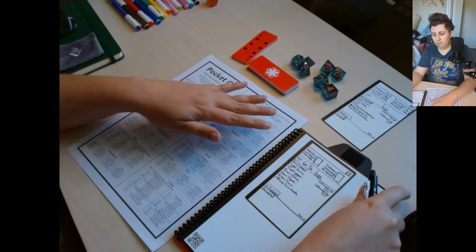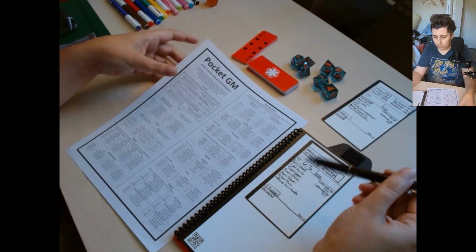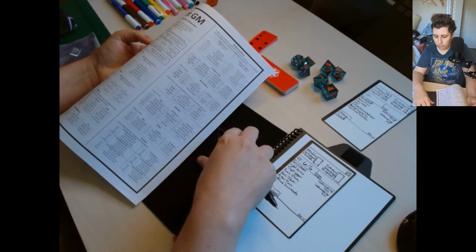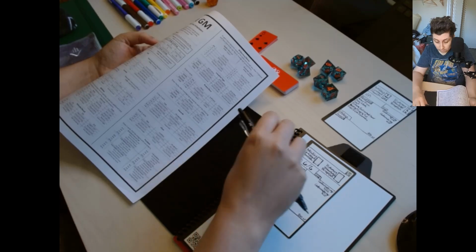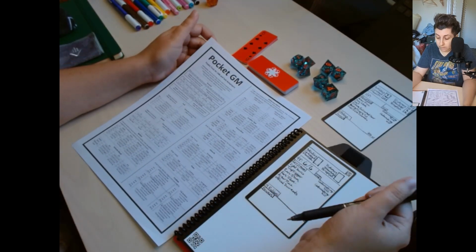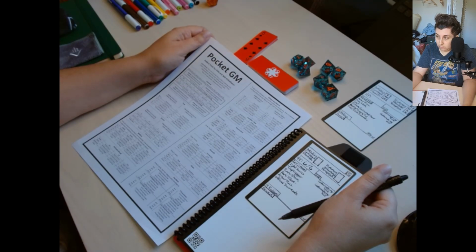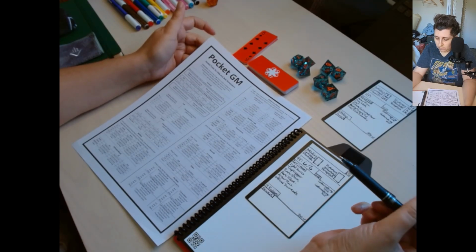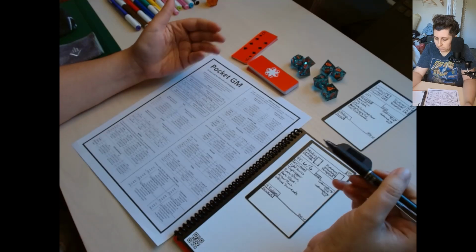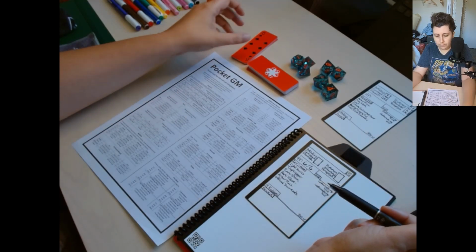And I generally avoid having a romantic relationship right out of the gate, especially between the two main characters. Not always, I guess, but in this case, I think it's a little bit more interesting to have that third party.